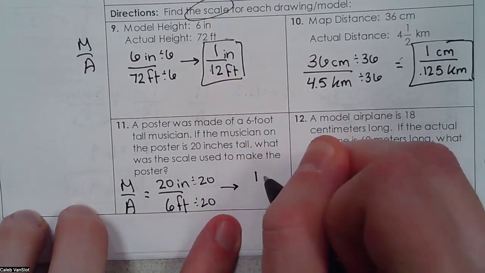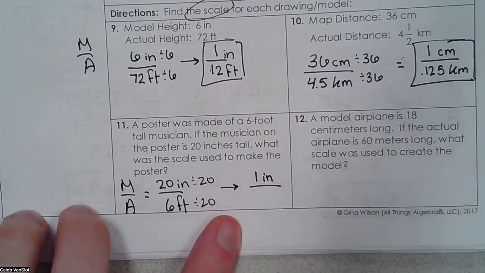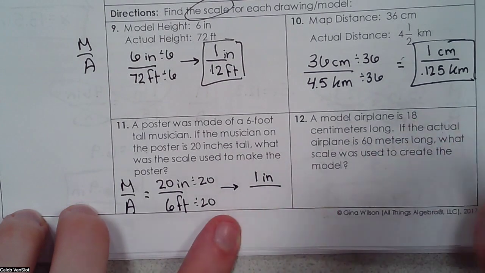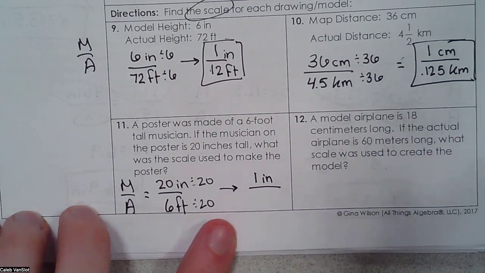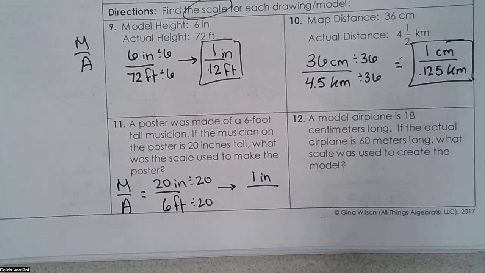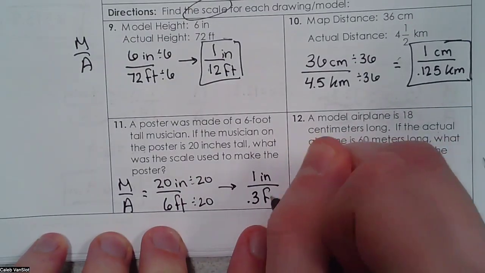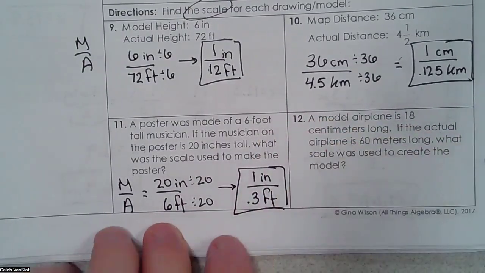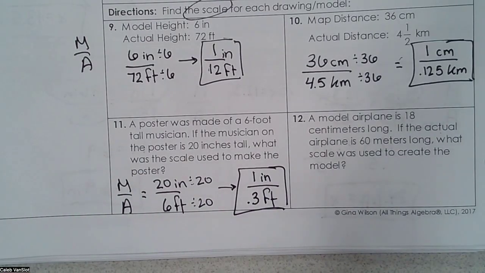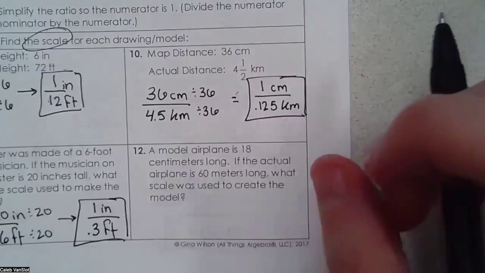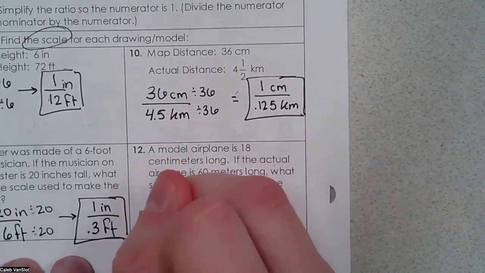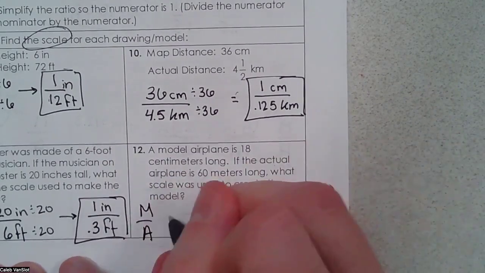So 1 inch. What is 6 divided by 20? 0.3. Exactly 0.3? Yep. Oh, perfect. Sorry, my answer key was off. It says 24.6 feet, which makes no sense at all. I was like, no, it's 24.6. No, it's not. Okay. And then this last one here, we have model over actual.